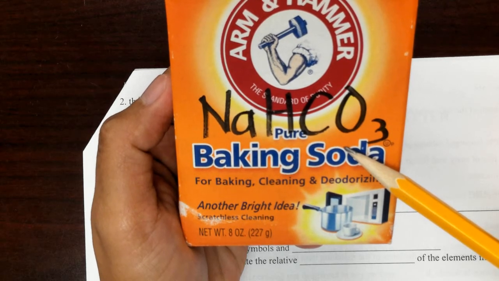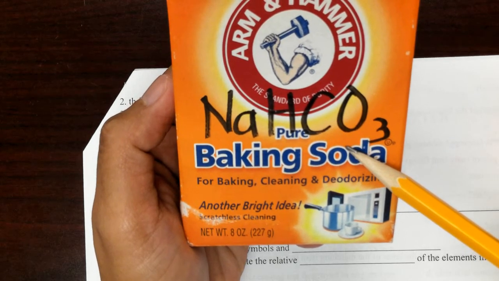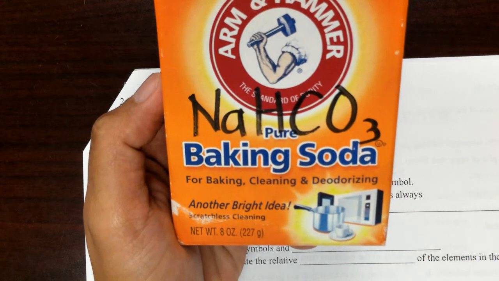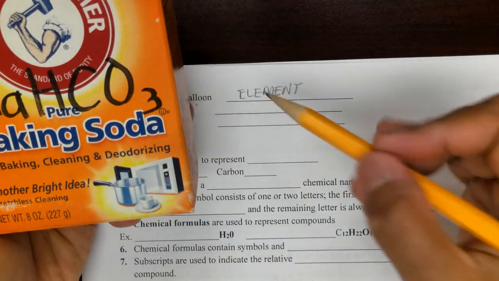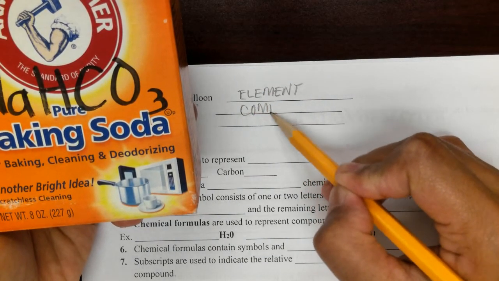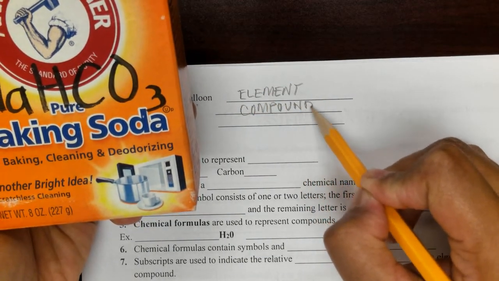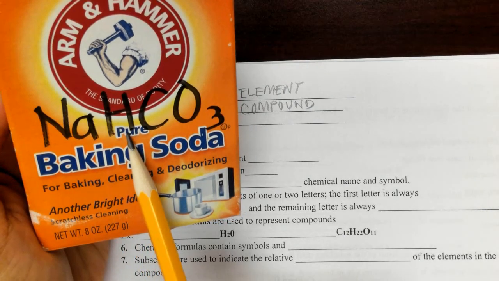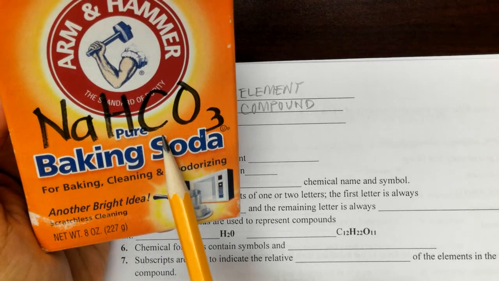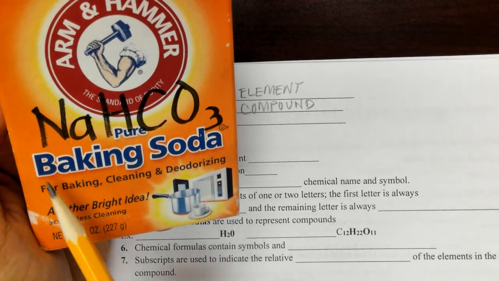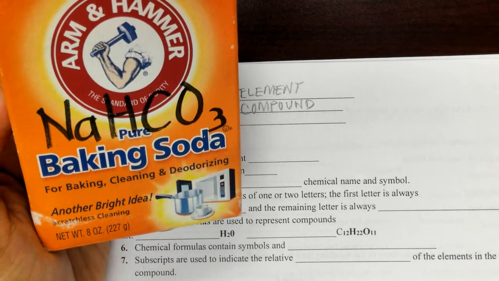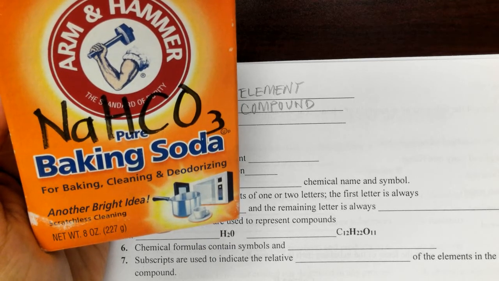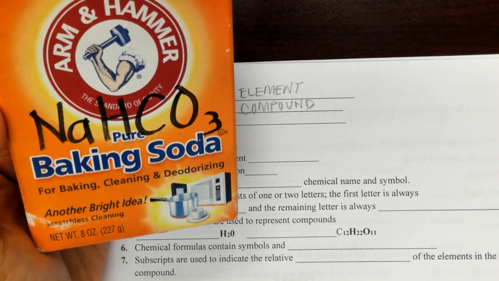If it contains 2 or more elements, it is considered a compound. So baking soda is a compound. It has sodium, hydrogen, carbon, and oxygen. It has 4 elements in there. So that's baking soda.